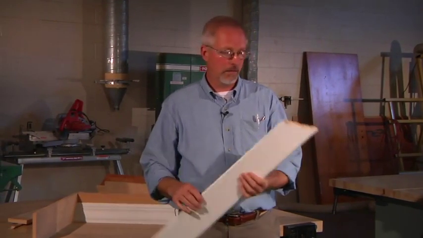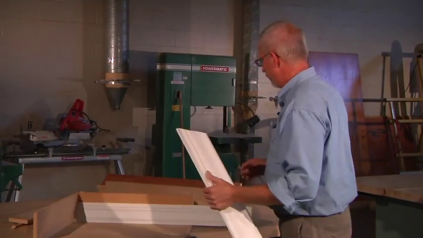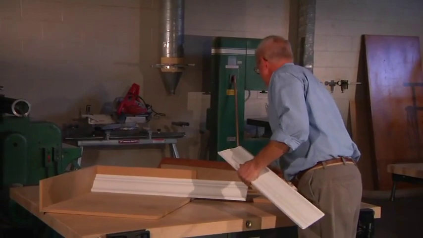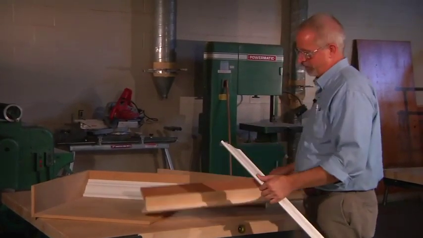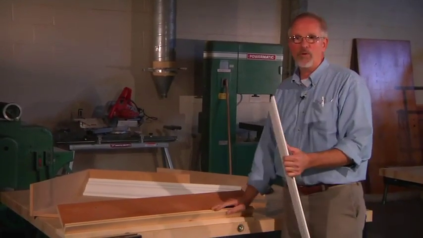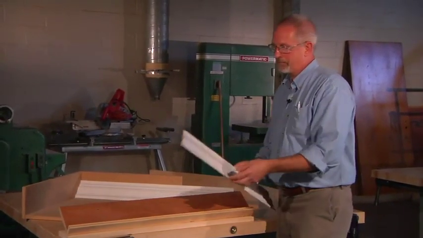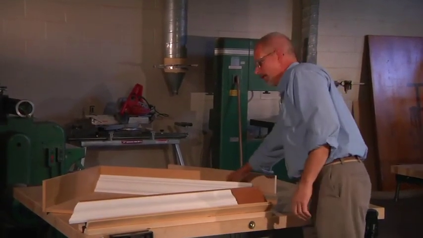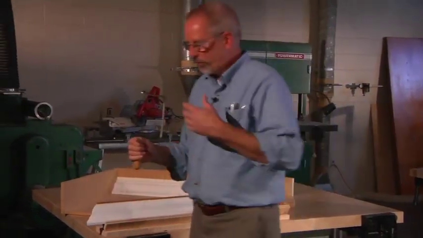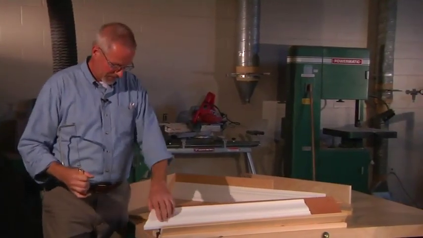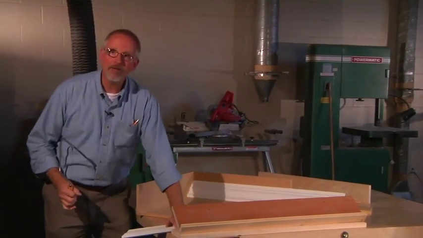One of the things that we do to help us cut this is that we have to be mindful when we cut this crown molding. It's nice to have it positioned at the angle that the crown molding is actually installed on, because it's really hard to visualize our vertical and horizontal planes if this is laying flat on the ground.